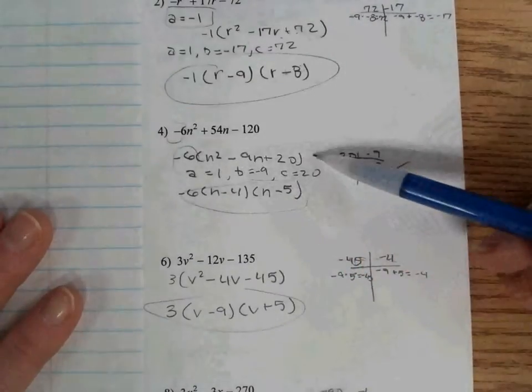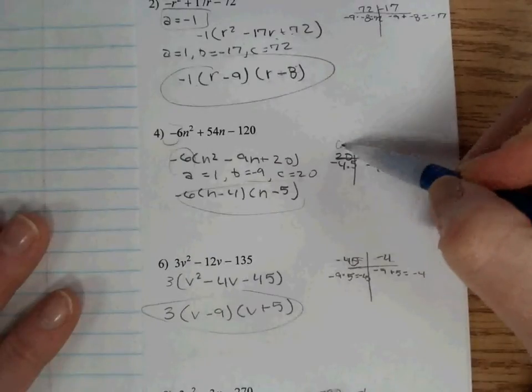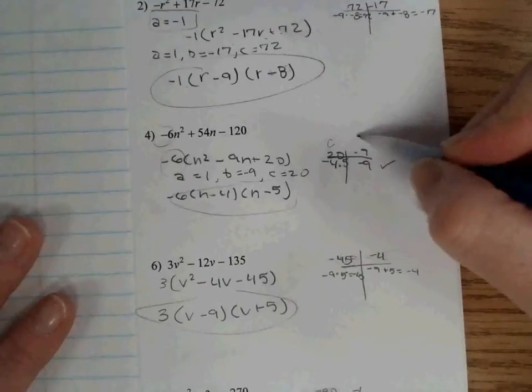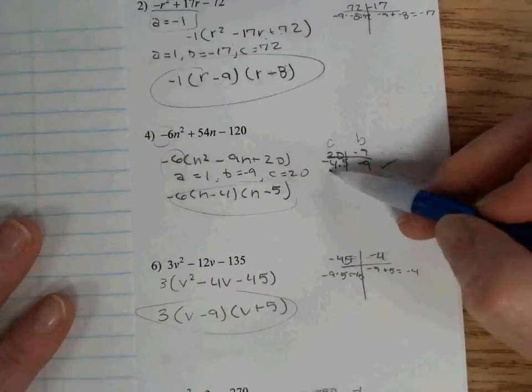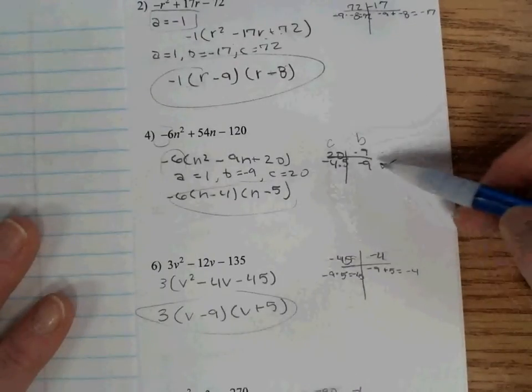could factor as usual, where your c term is here if you made your t-chart to do some guess and check, and your b term is on the right. You're trying to find the two numbers that multiply to get the c value and add to get the b value.